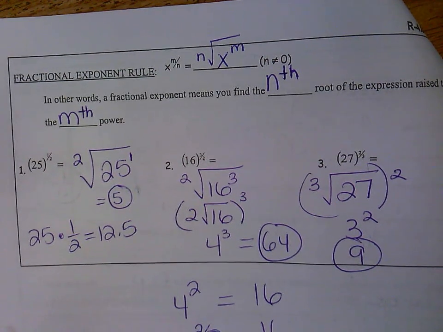Can I move the page? Okay, I think the very next page.